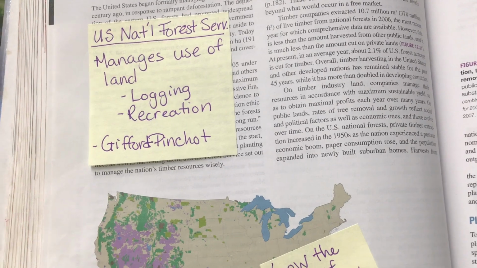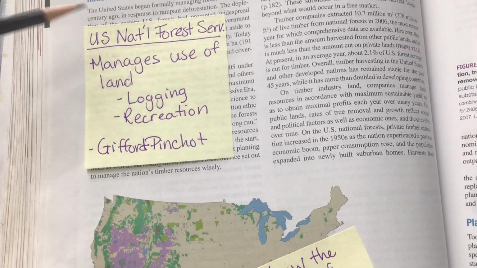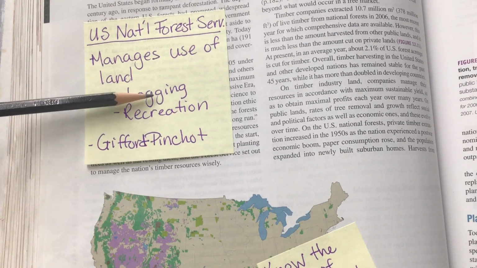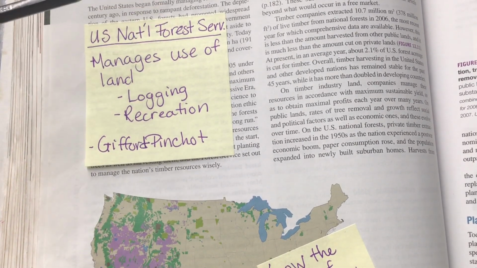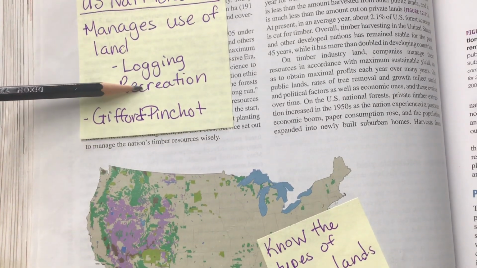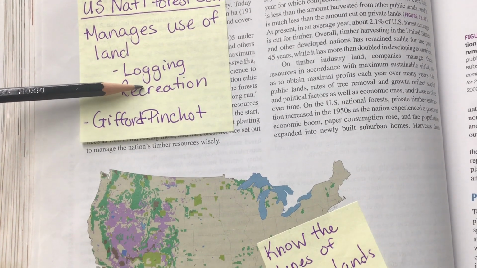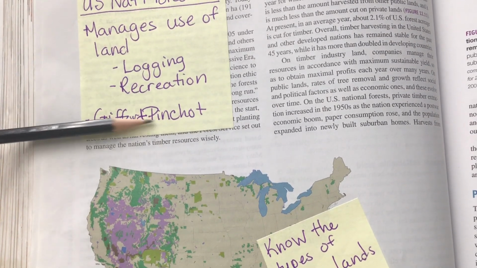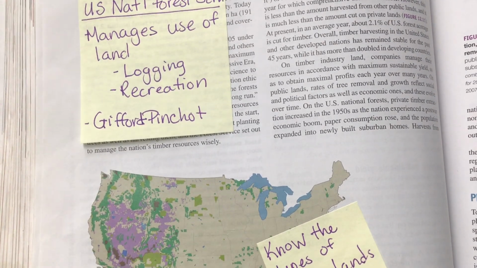On page 316, know what the National Forest Service does. It manages the use of land, so you can log national forest, not national parks, national forest land, but you have to have a permit. You can also do recreation and camping, and there's certain places set aside for recreation and not logging. Gifford Pinchot was the developer of the National Forest Service.